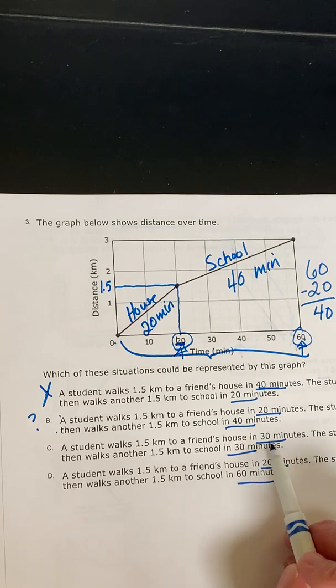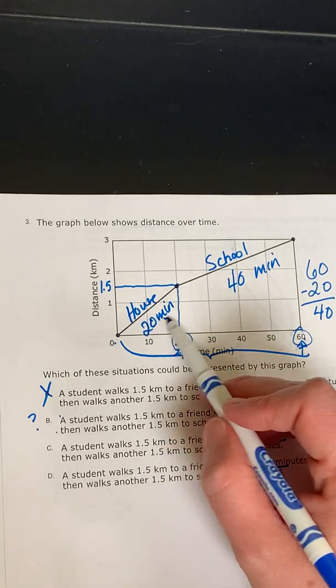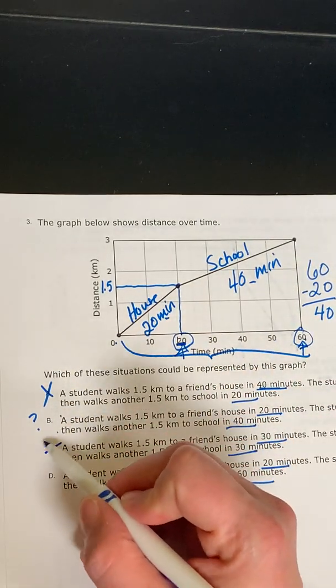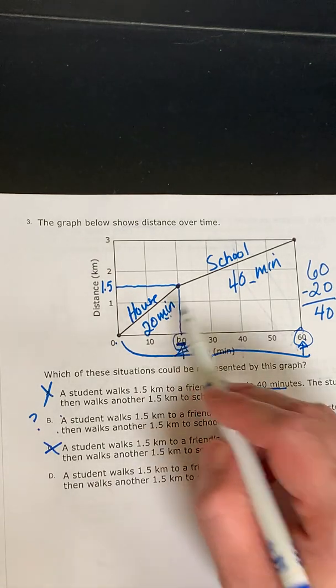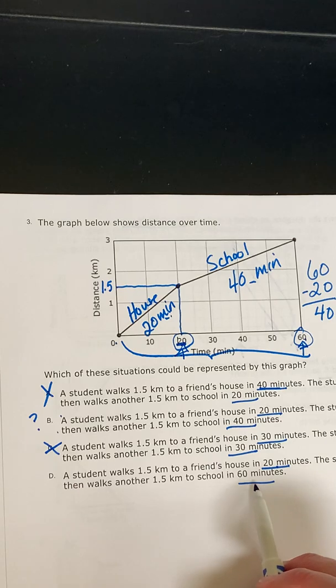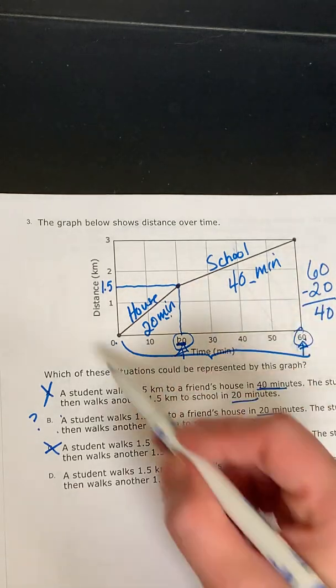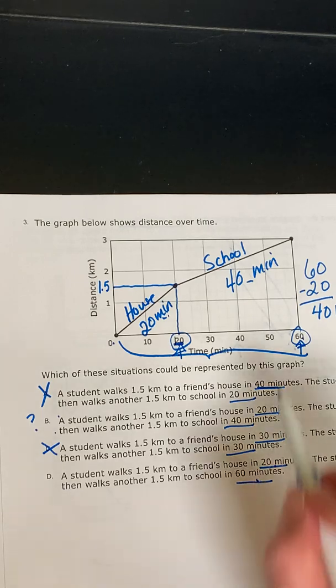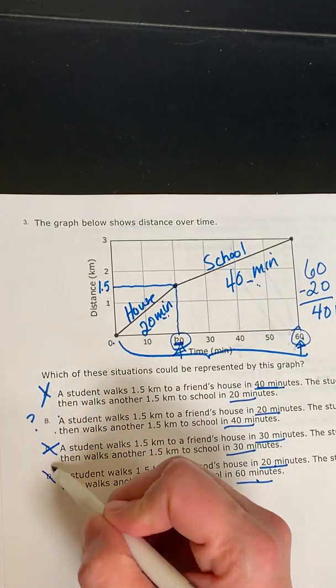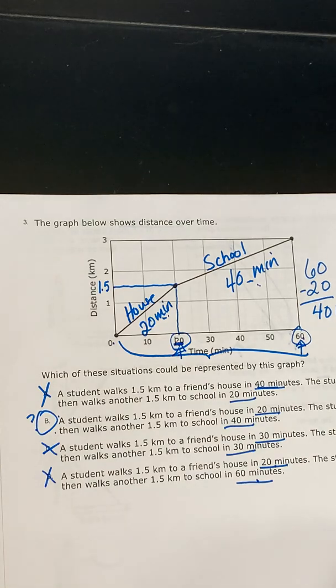C says he walked to his friend's house in 30 minutes and to school 30 minutes. Well, nowhere on here am I talking about 30, so it can't be C. And D says he walks to his friend's house in 20 minutes, yep, and then to school in 60 minutes. Well, 60 minutes is my total. So he didn't take 60 minutes to get to school. He only took 40 minutes. So it cannot be D. The answer is B.